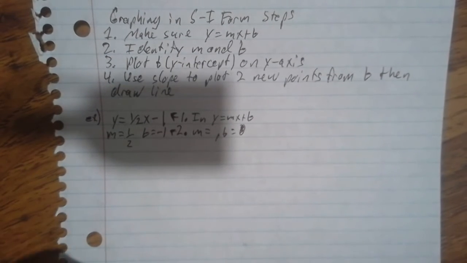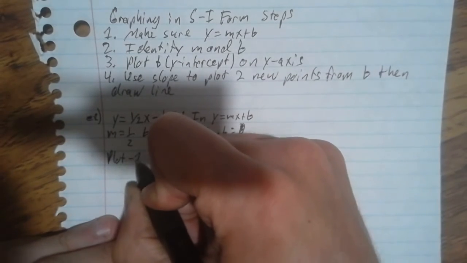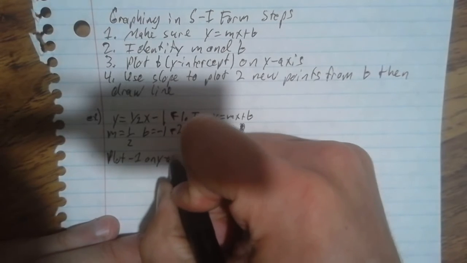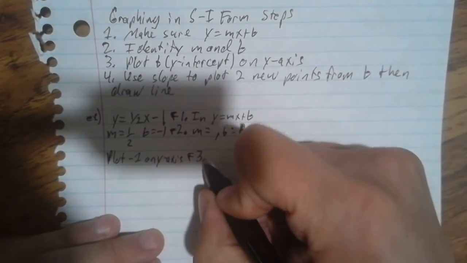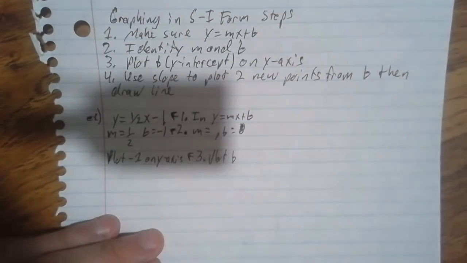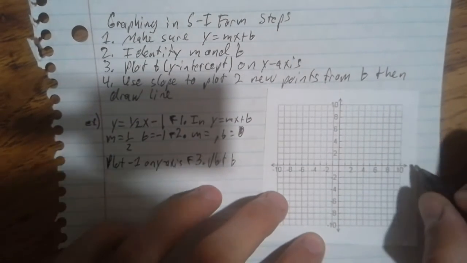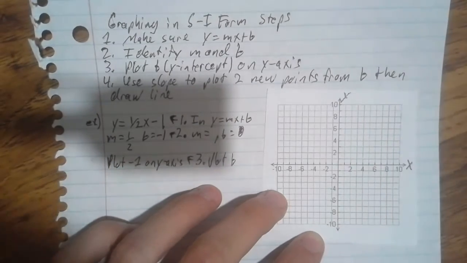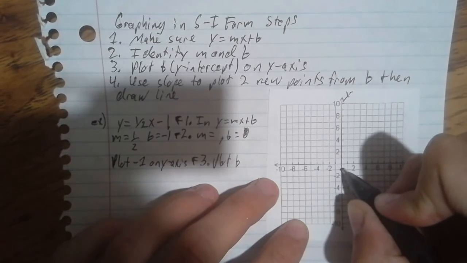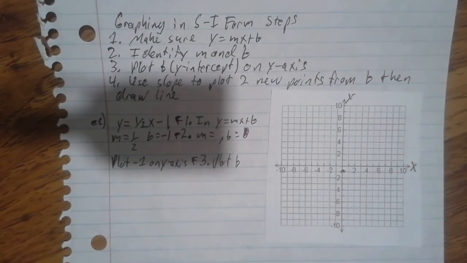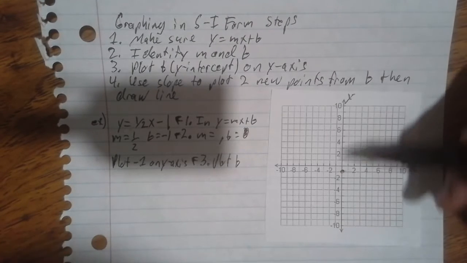The next thing we have to do is plot b. So we're going to plot -1 on the y-axis. So that's step 3. Plot b. So we have to bring our graph into play here. We need to remember that the x-axis is the one that goes left and right, and the y-axis is the one that goes up and down. So we have to put a dot at -1 on the y-axis. Now this is the thing that gets messed up the most. So you really need to make sure that you understand that that first dot goes on your y-axis.